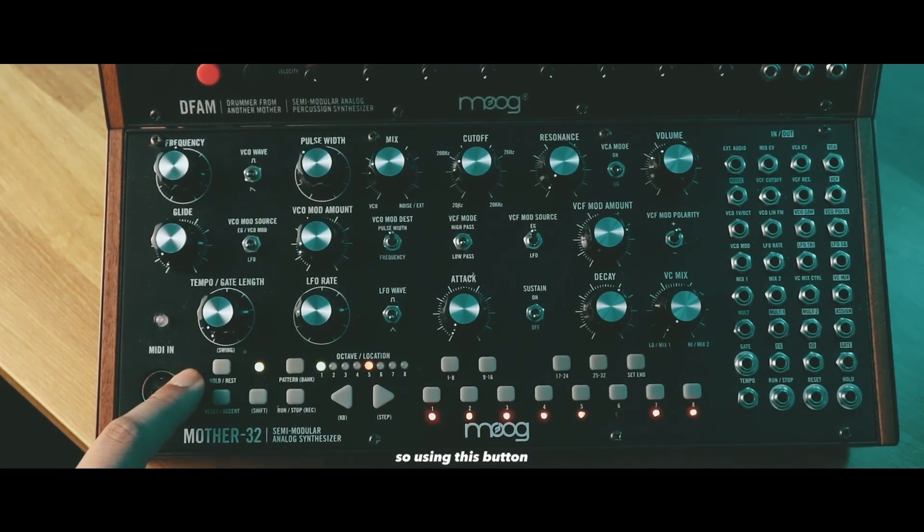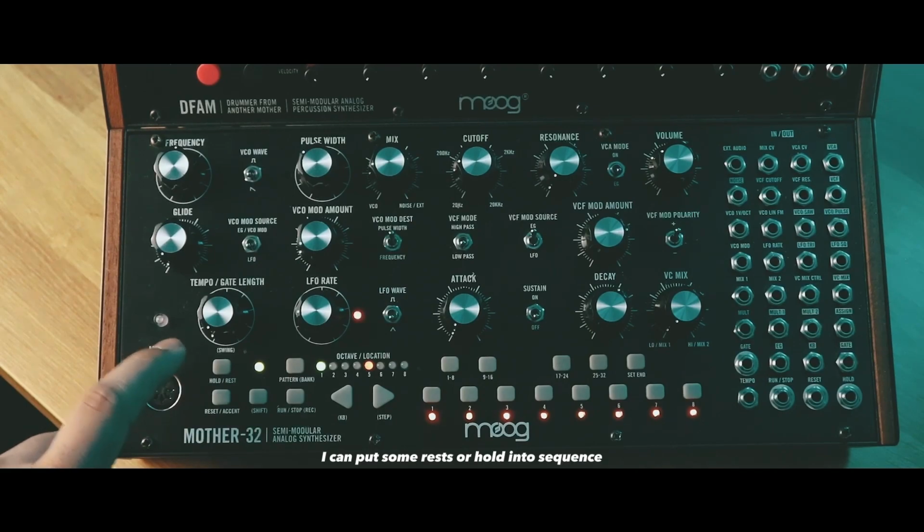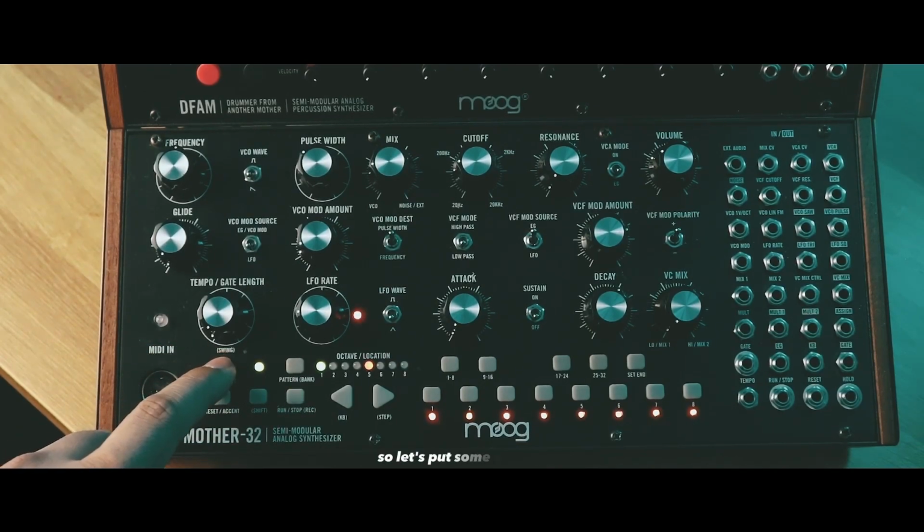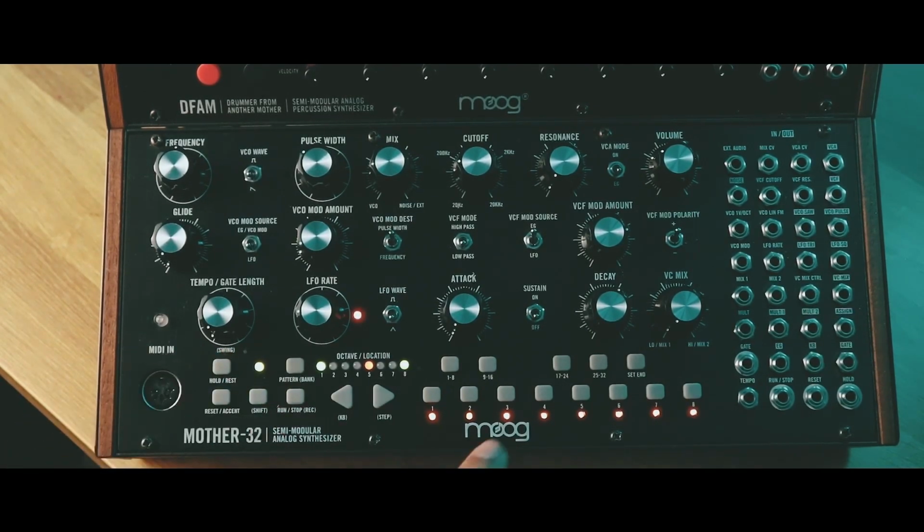Using this button, I can put some rests or holds into the sequence. So let's put some of them. Let's get a higher octave. Let's just get some bass notes as well.